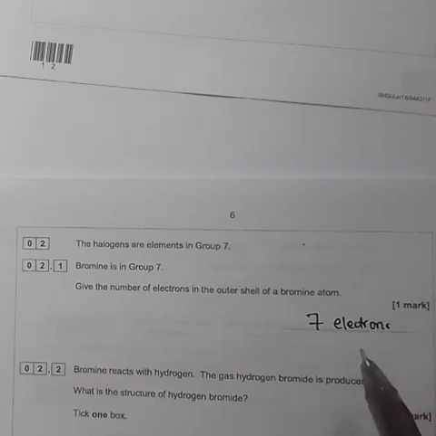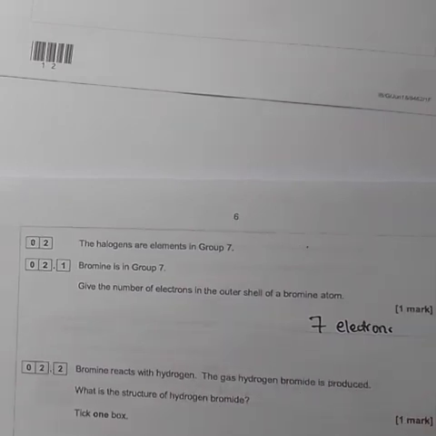I can repeat again. The number of electrons in an atom's outer shell represents its group, or the group where the atom belongs.